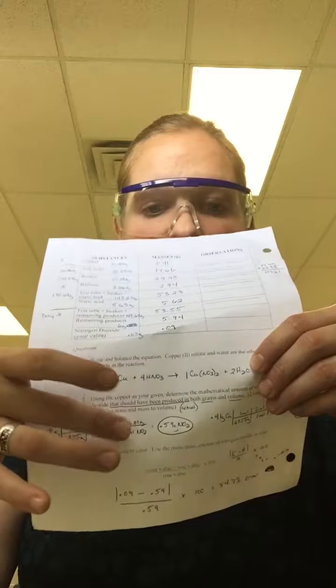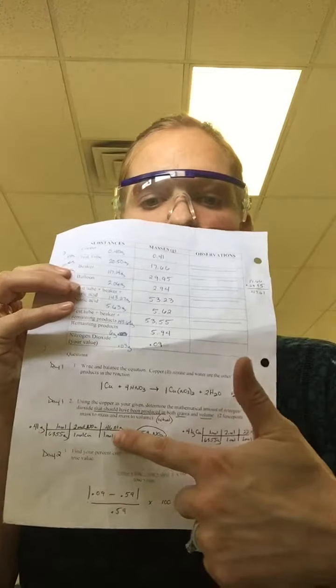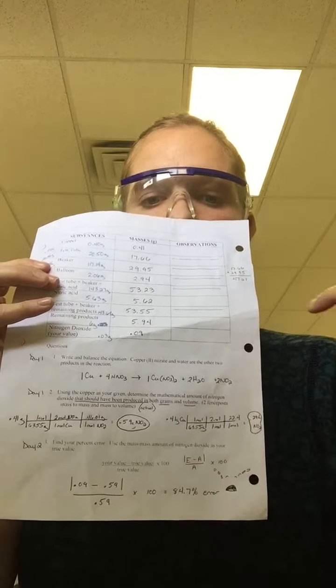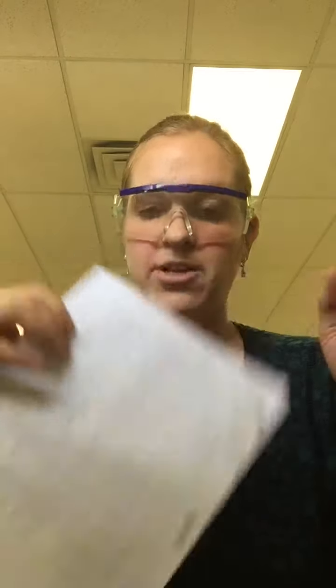If you get to number 3 on your lab, which is figuring out your percent error, your actual conversion for your grams of nitrogen dioxide should be down here. Remember, you need a grams one and a liters one, so make sure you read number 2 again. You should have 2 conversions there. Other than that, that is basically it for the data collection.